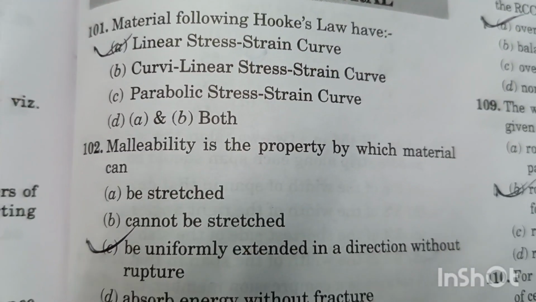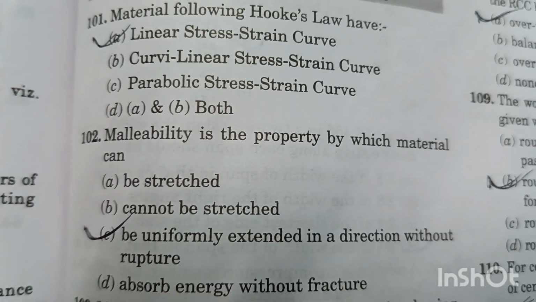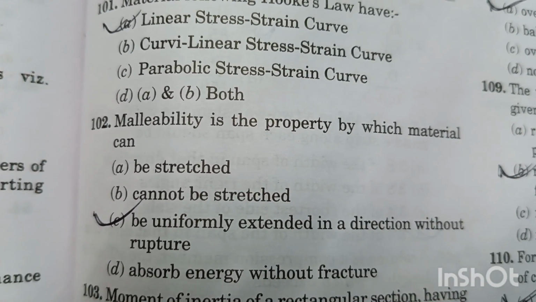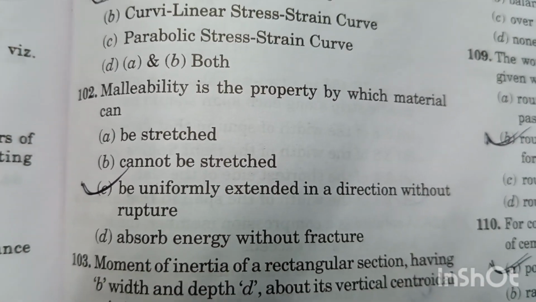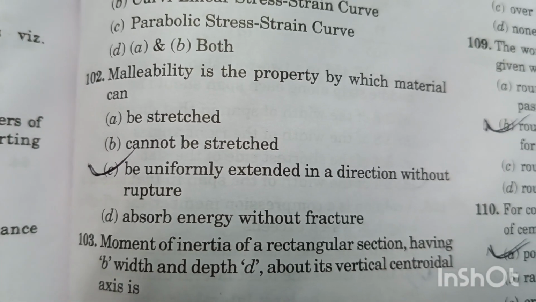Question number 102. Malleability is the property by which the material can be rolled into thin sheets without rupture. So option C is the right answer. Can be uniformly extended in a direction without rupture.